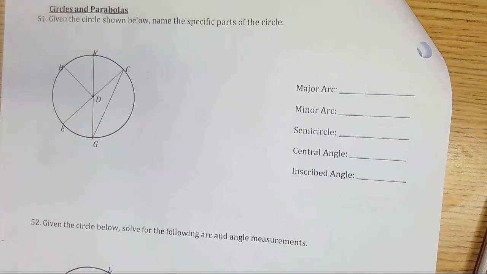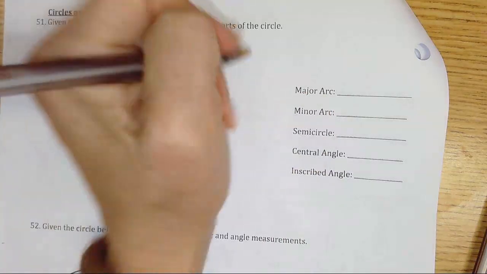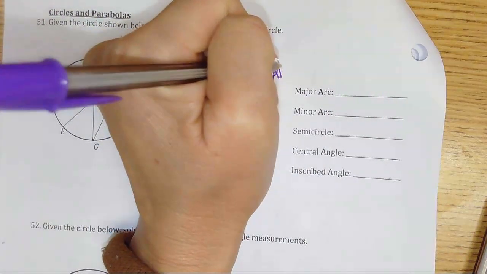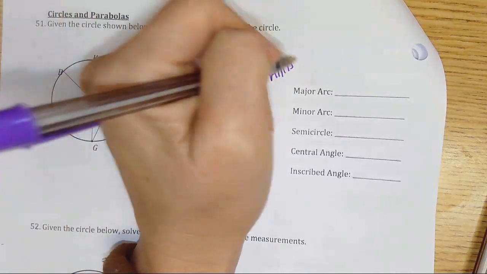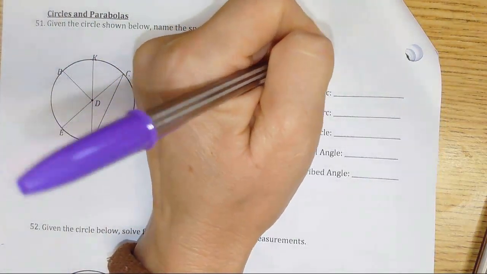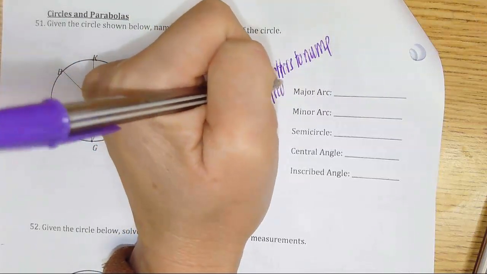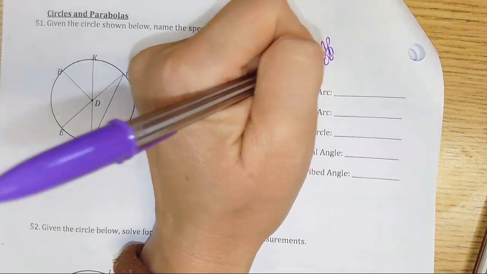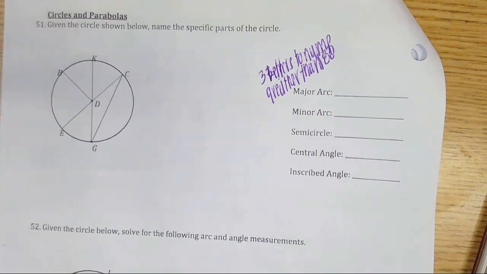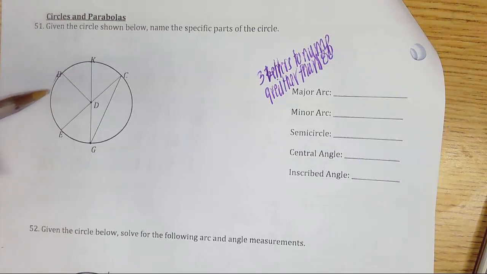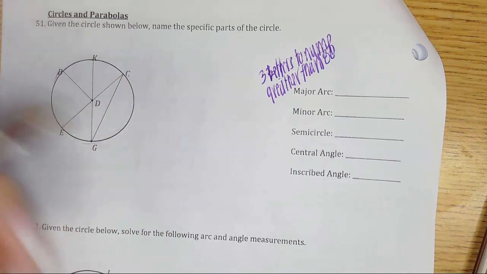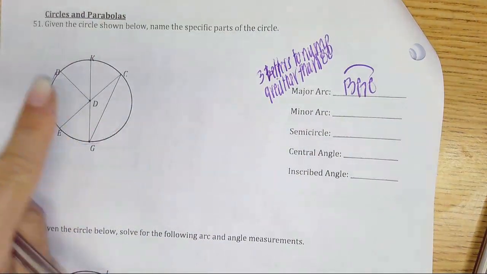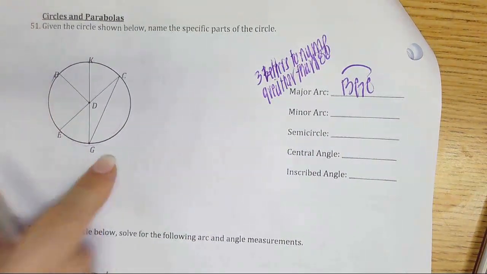Okay, circles and parabolas, here we go. Major arc, remember, 3 letters to name, and greater than 180 degrees. Okay, so I'm going to go from B over to G all the way to C. B, G, C. You might have labeled one different, but I just picked B, G, C.